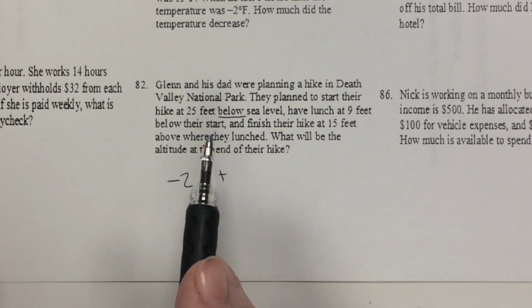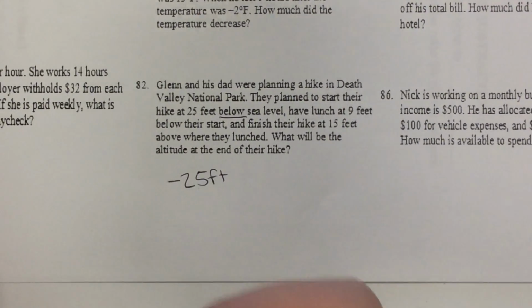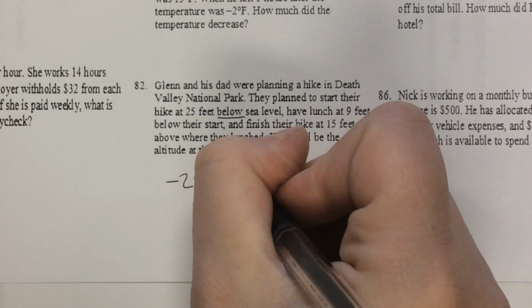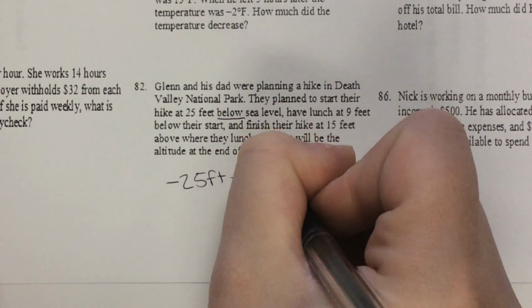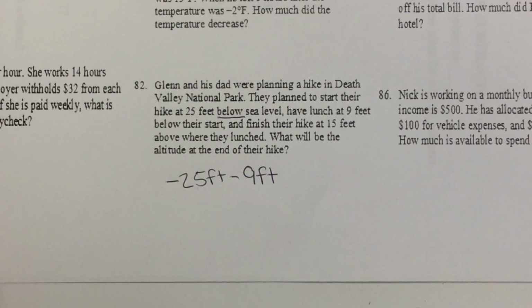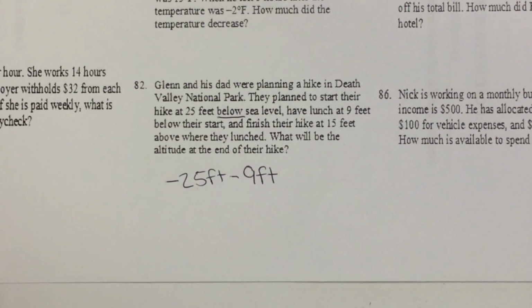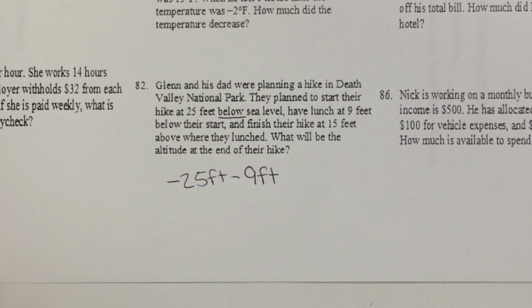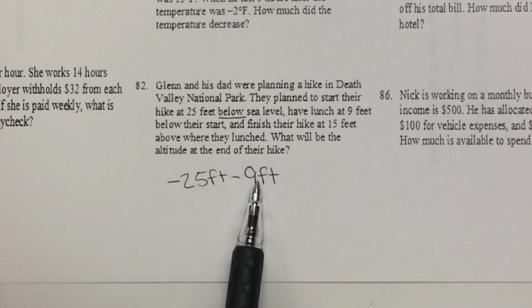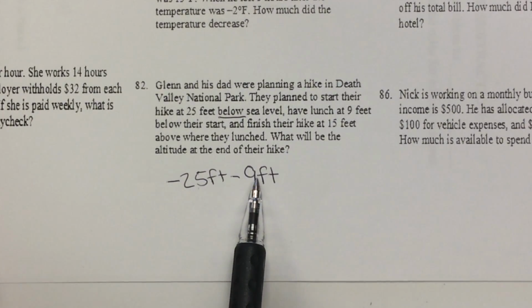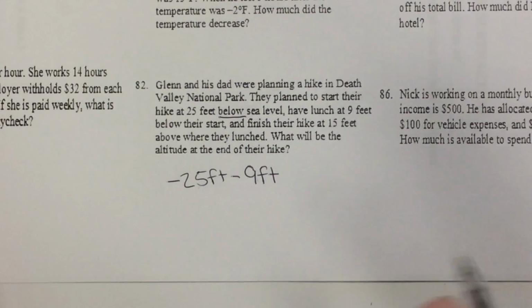They have lunch 9 feet below where they start. So we're going even more negative, 9 more feet. So I got negative 25 feet minus 9 feet. Now I'm going to think about our song, perhaps from the first video from concept 1. Same signs, add and keep. Different signs, subtract. Well, do we have the same signs or different signs?